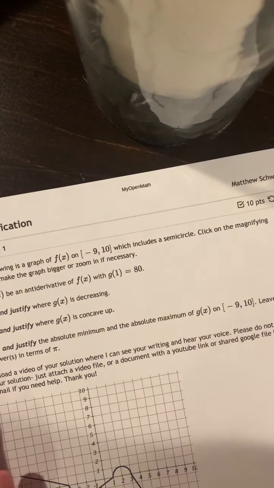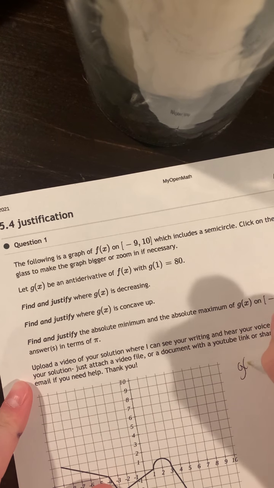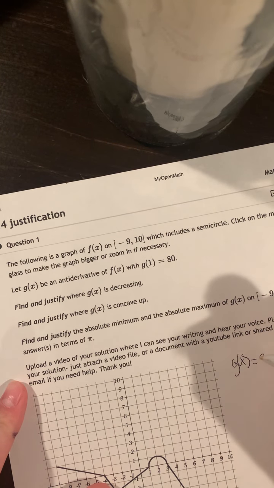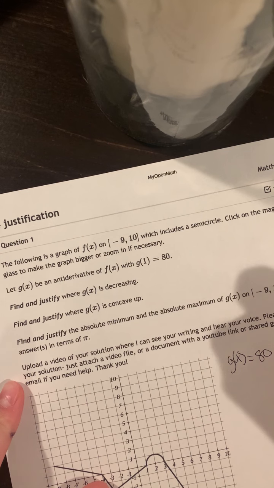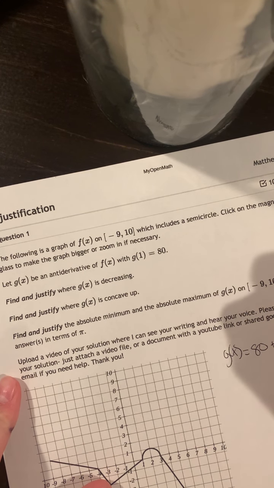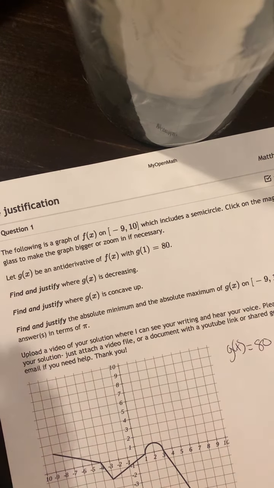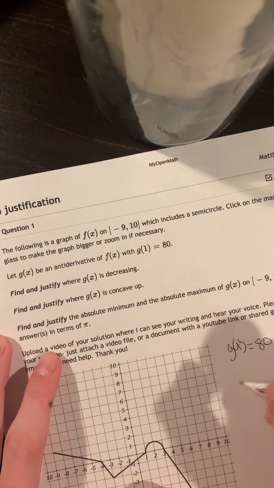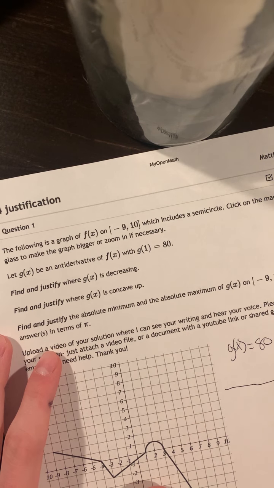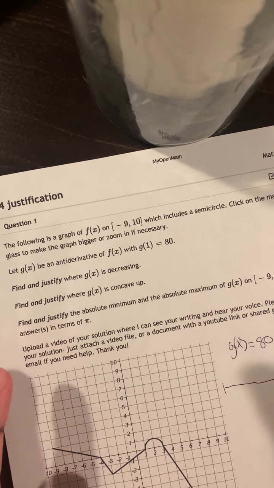Okay, so first we have to make an equation for g of x. So we know that g of x equals 80 plus the integral from 1 to x of f(t) dt. And with this equation, with the graph, we can make a sign chart for g prime, which equals f.